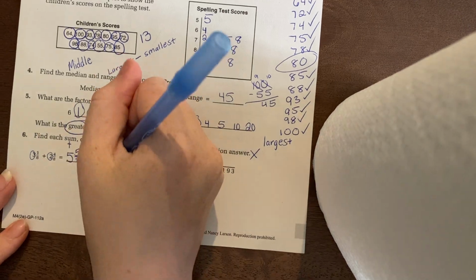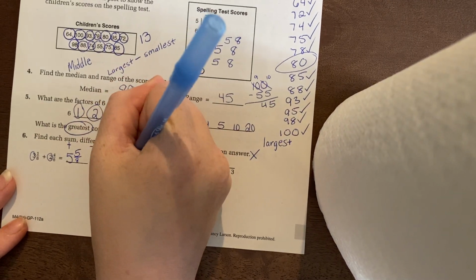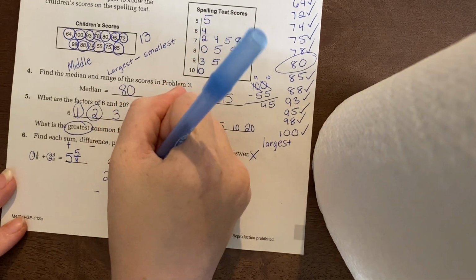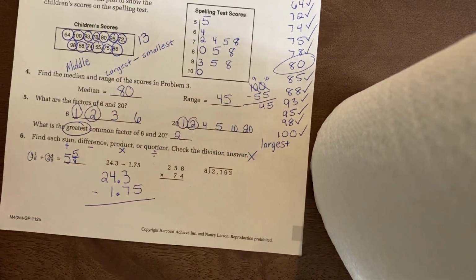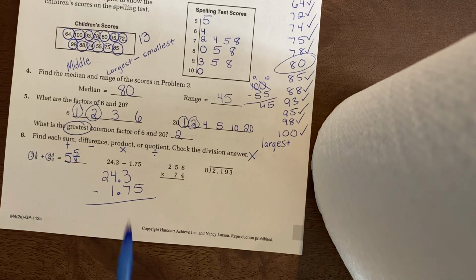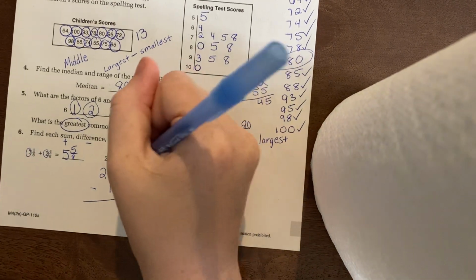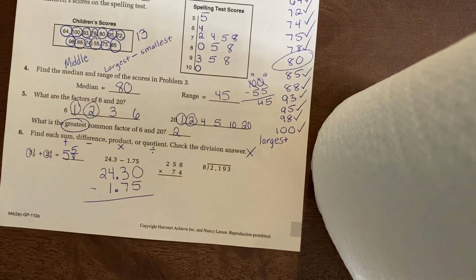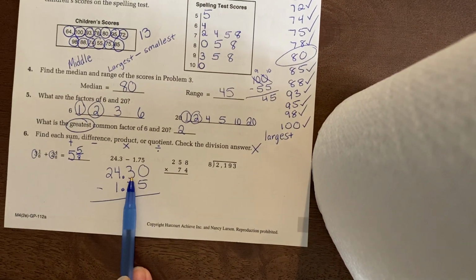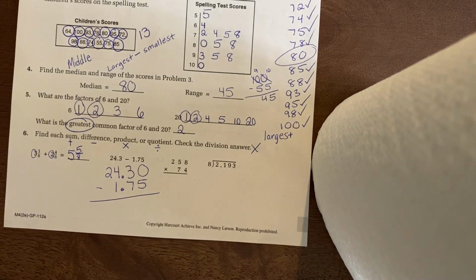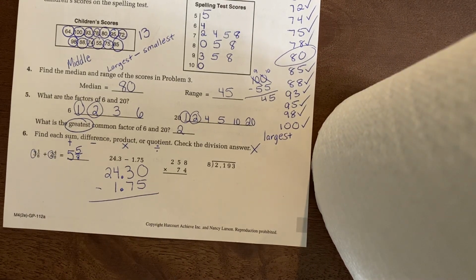Subtraction problem. 24.3 minus 1.75. Something that's really important here is my decimal points need to be lined up. But I noticed the 5 doesn't have anything above it, so I'm going to put a 0 above it to solve. Because 24.3 is the same thing as 24.30. Those are equal values. I need this 0 there to subtract.